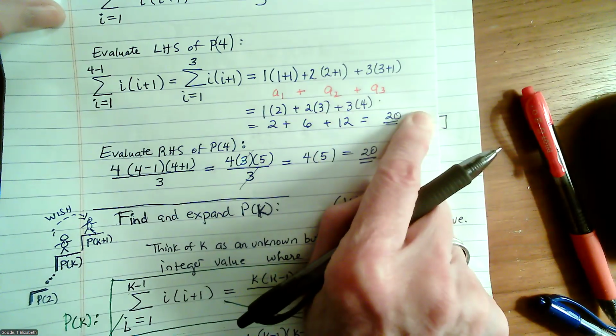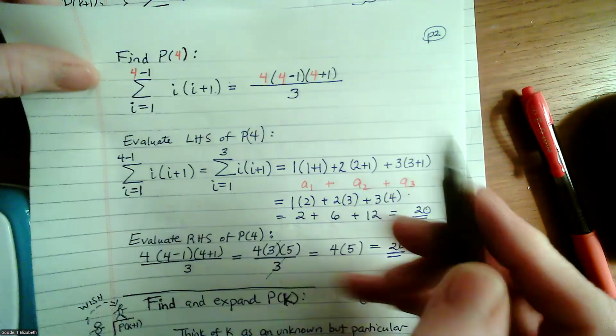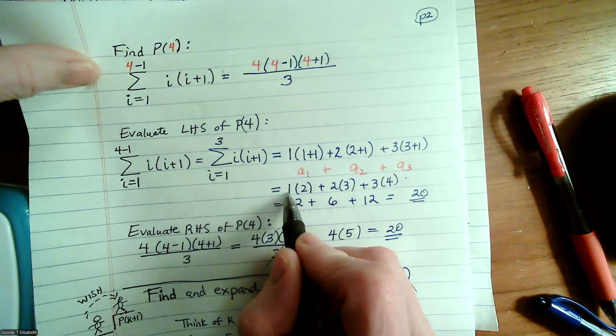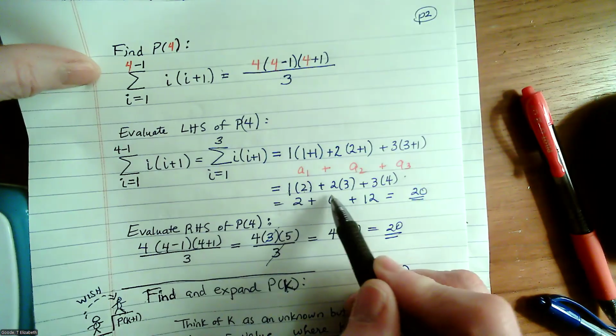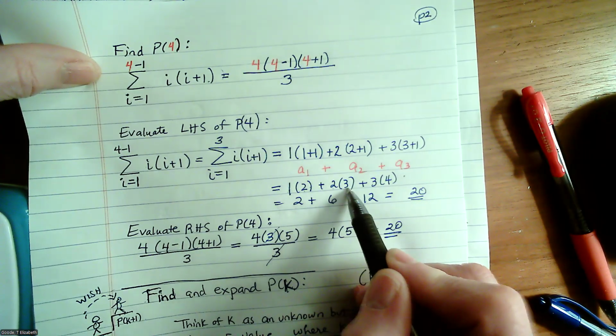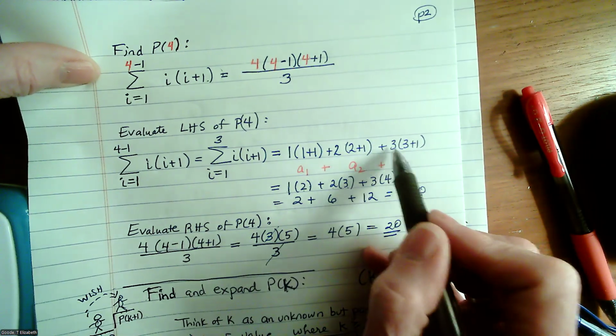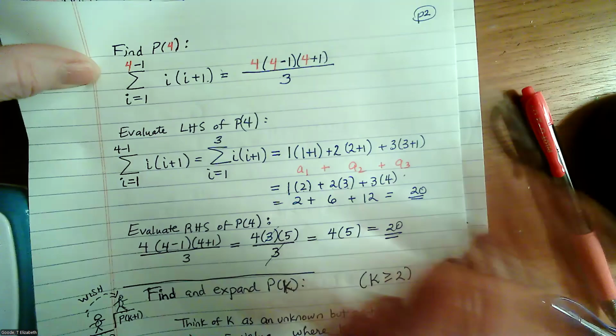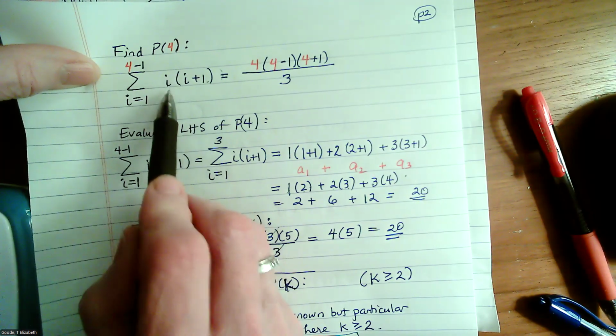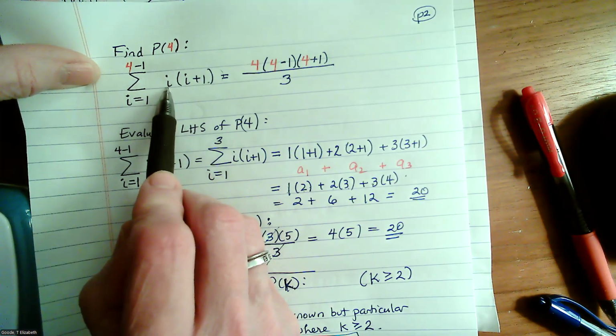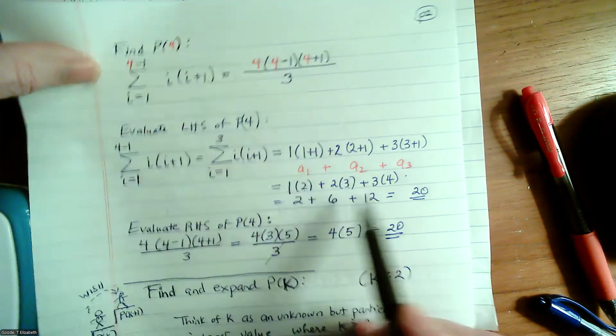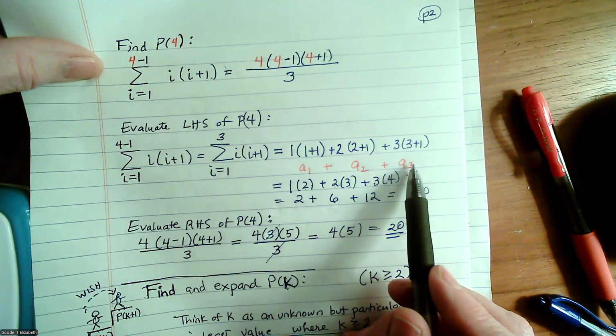If I gave you that, then you would give me the formula for a sub i. You would say, oh, a sub 1 is 1 times 2. A sub 2 is 2 times 3. A sub 3 is 3 times 4. Sure looks like the term a sub i is i times (i plus 1). See what I mean? I see.